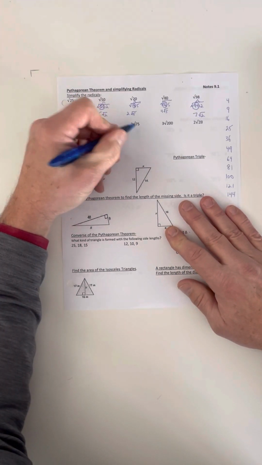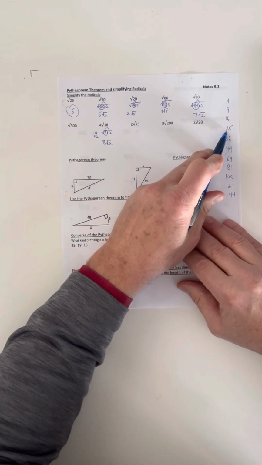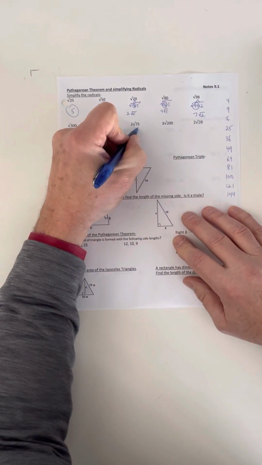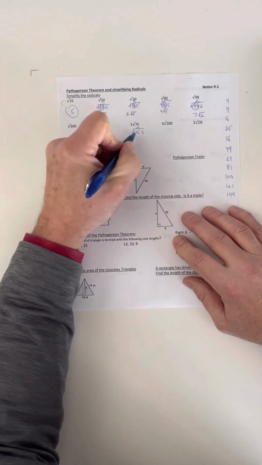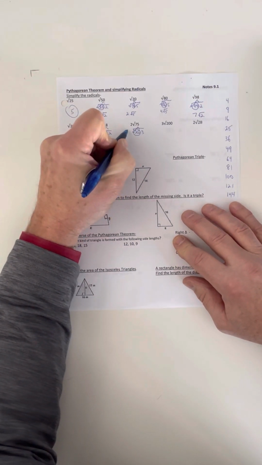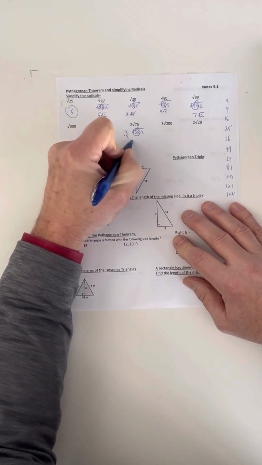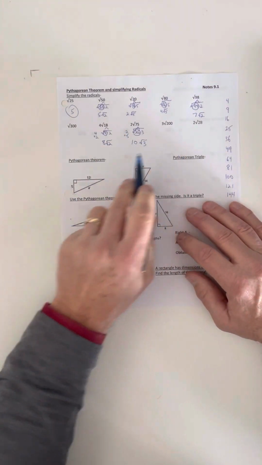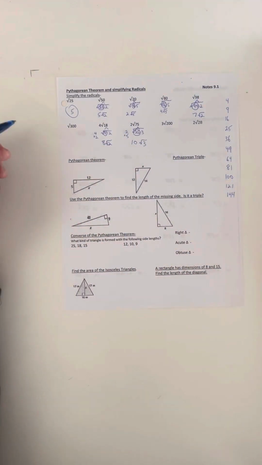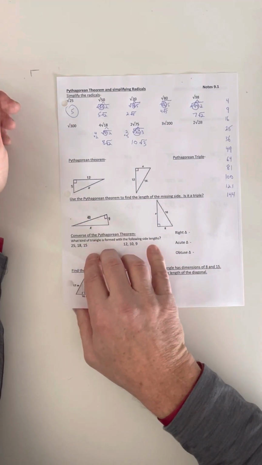Next, 2 square roots of 75. 75 breaks down into 25 times 3. Square root of 25 is 5. 5 times 2 is 10, so you get 10 square roots of 3. Okay, go ahead and finish these last ones and make sure you get them right. Pause this whenever you need to and go back and check them.